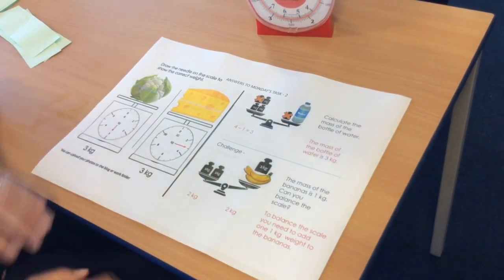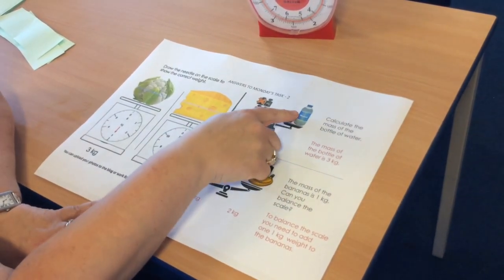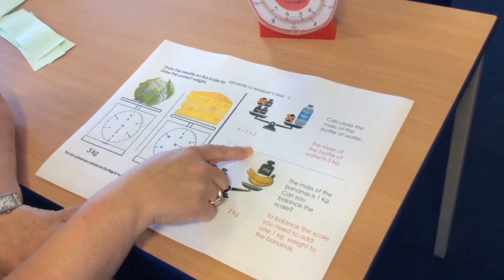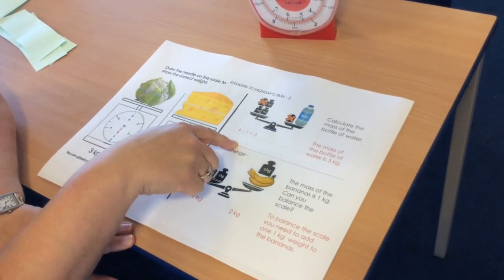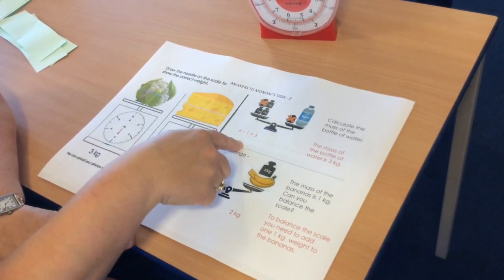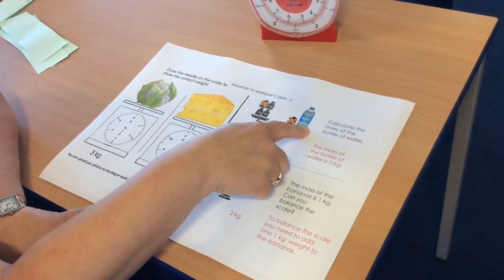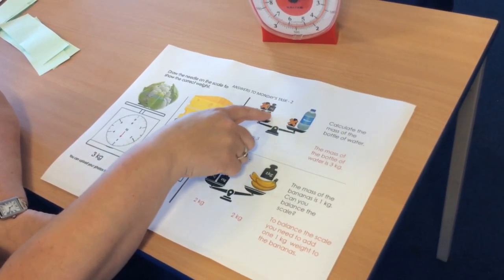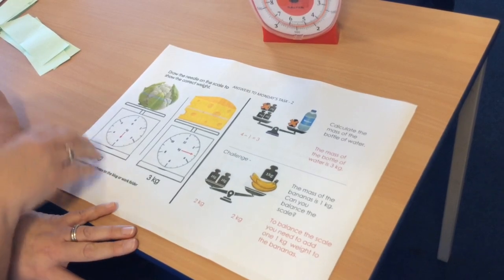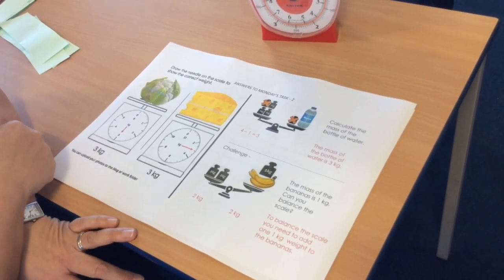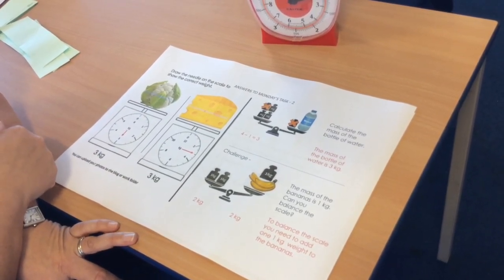So to calculate the mass of the bottle of water, you could take 1 kilogram away from this side, which would mean this side would then be heavier. So you have to take 1 kilogram away from this side to balance it again, and then you can count up 1, 2, 3 kilograms on this side. So the mass of the bottle of water is 3 kilograms.